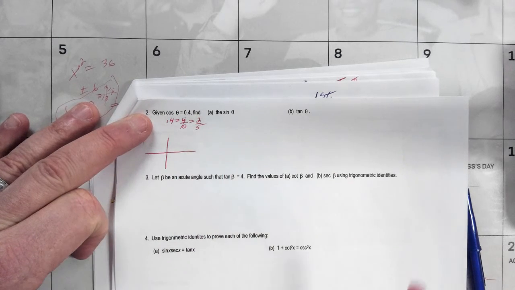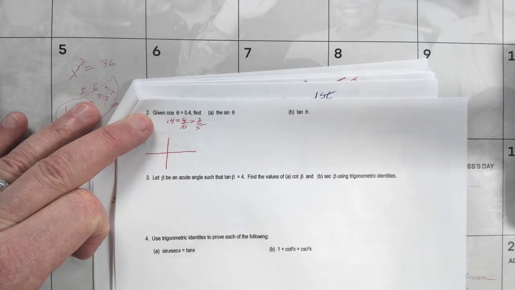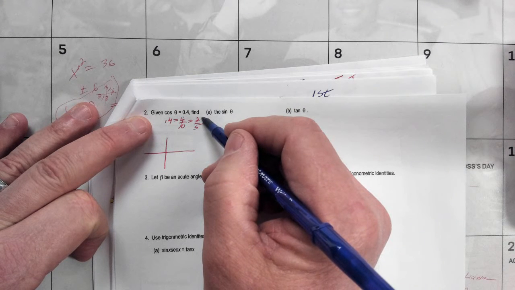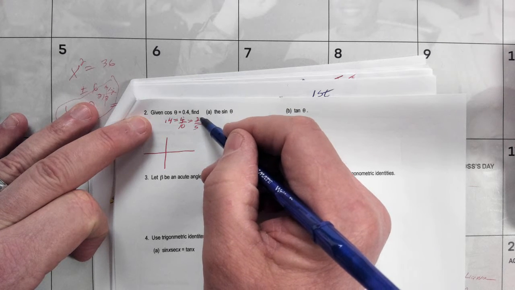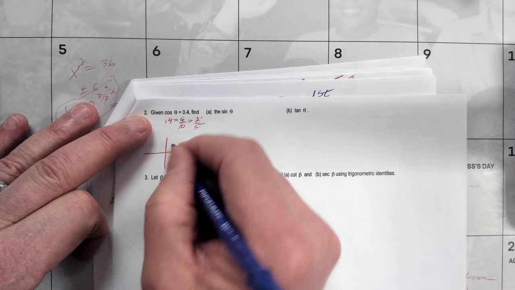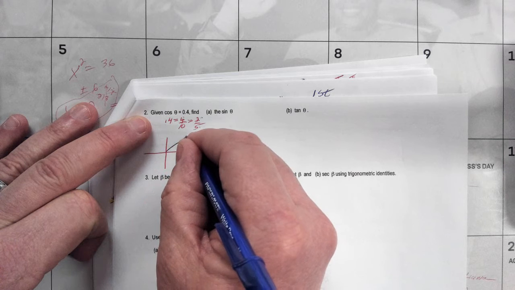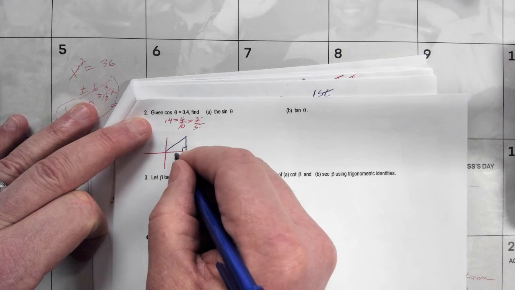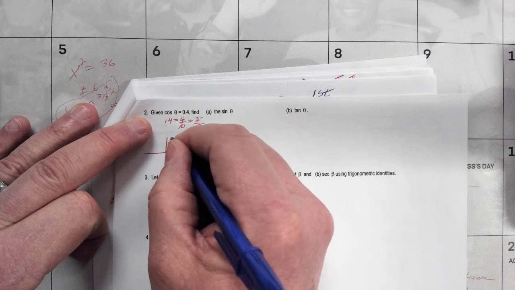If I draw a graph, I know by definition the cosine is x, and the denominator there is the radius. It's x over r. So if I draw a triangle right here, like so, I know x is 2 here, and the radius is 5 there.